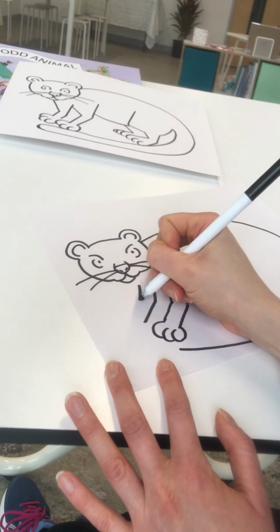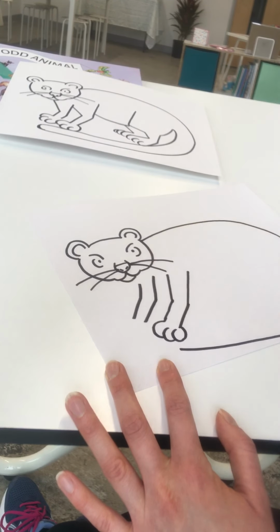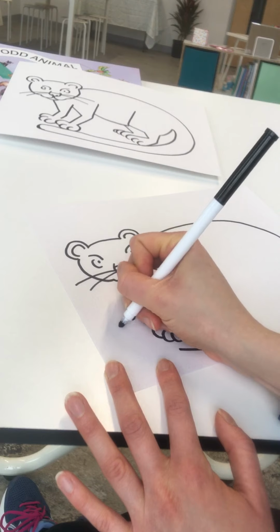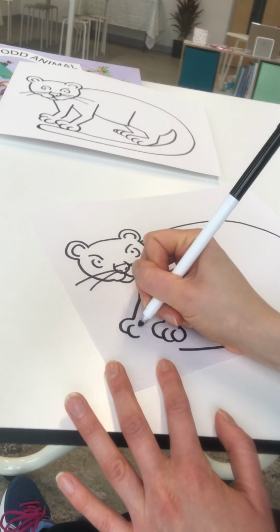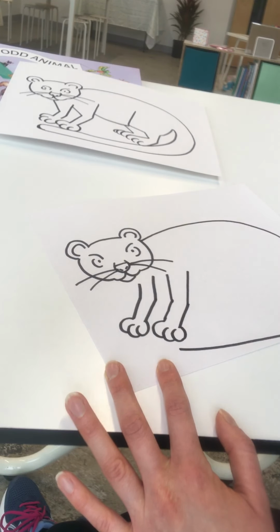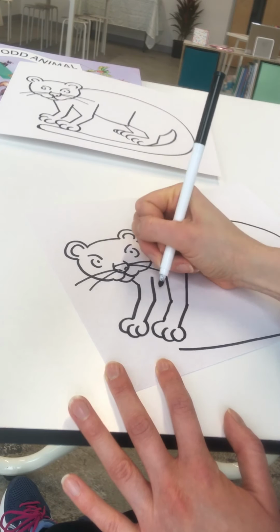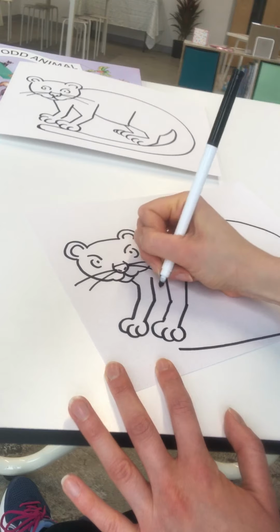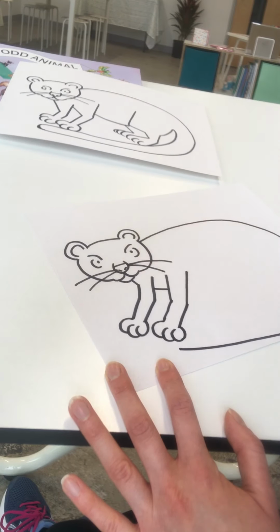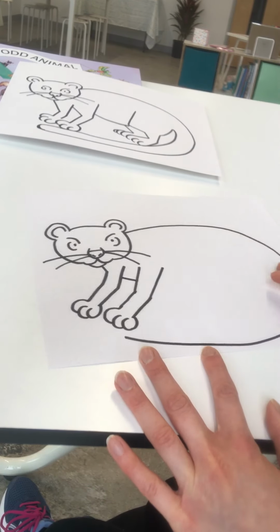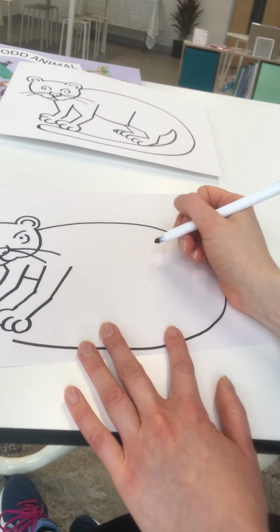And then same thing here for his back front leg. There's a curve for his toe. 2, 3, and connect. And then we'll just connect our lines here for his body. For the rest of his chest here, I'm actually going to come down away from his legs and do a little curve there. Then we'll do his back legs, his hind legs.